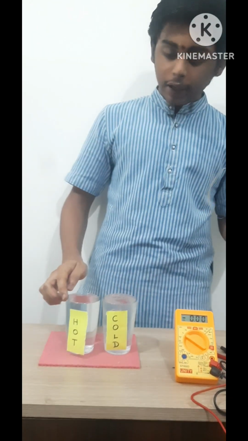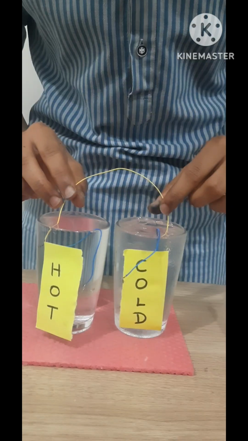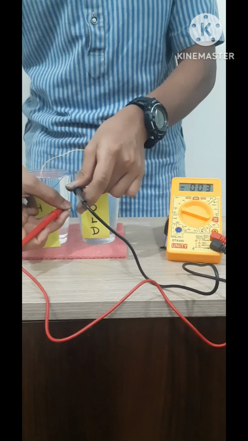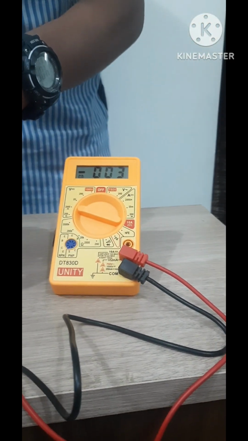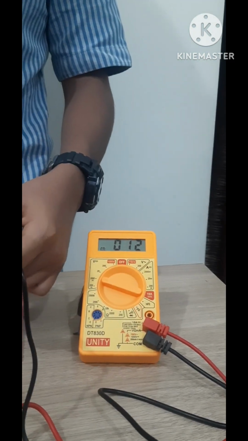So here we have boiling hot water and ice cold water. So now let us check the voltage produced. So as we can see here, 0.003 volts is produced. I will explain you the theory part.